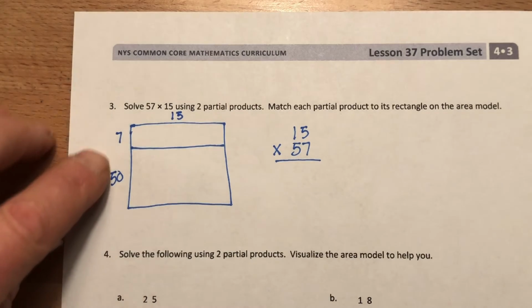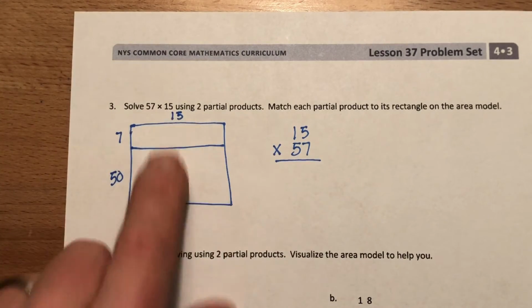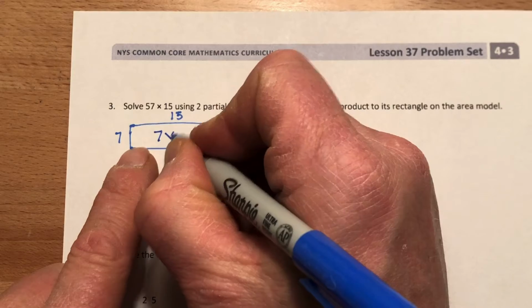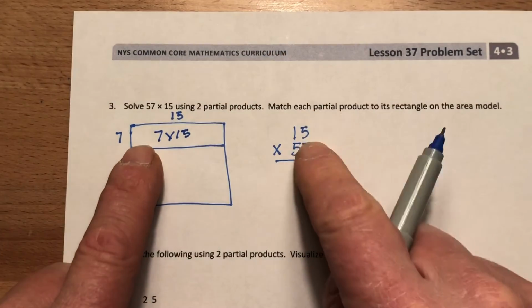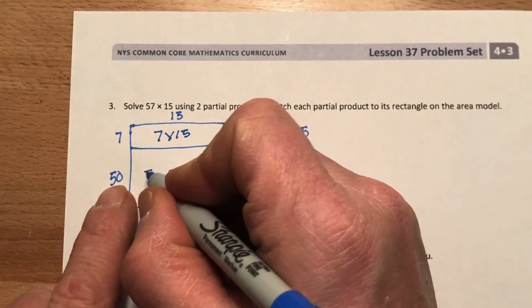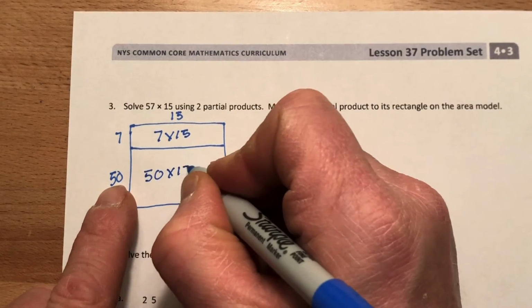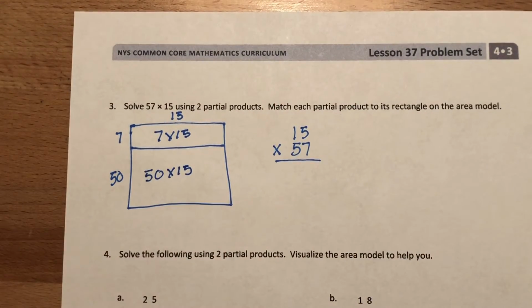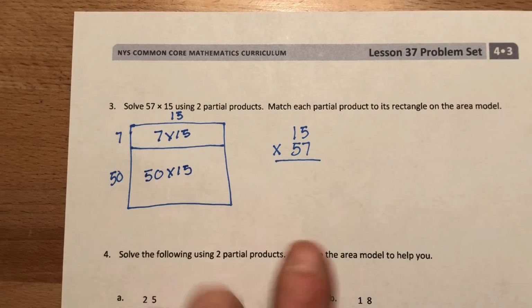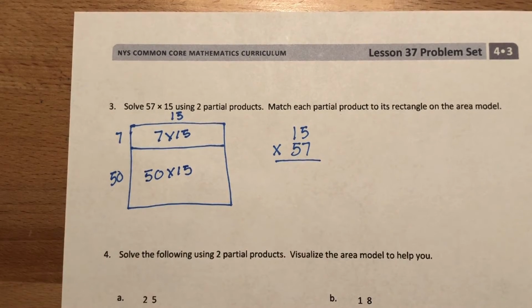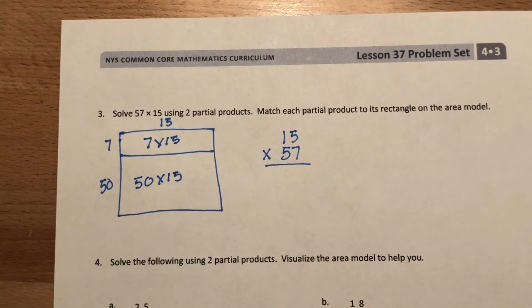So I'm going to multiply these 2 numbers up here. I'm going to multiply 7 times 15 first. Okay, and then I'm going to multiply 50 times 15 second. And that might look like a lot. It looks pretty intimidating over here, but over here, check it out. I'm going to use a different color pen to kind of walk you through this one, okay? So let's do that. First, do you remember which number we always start with?